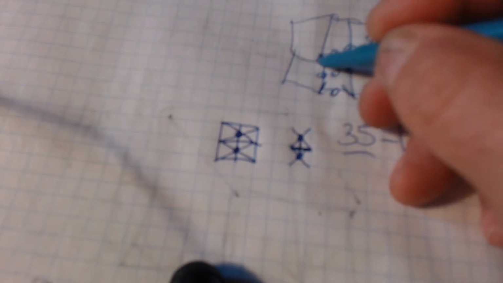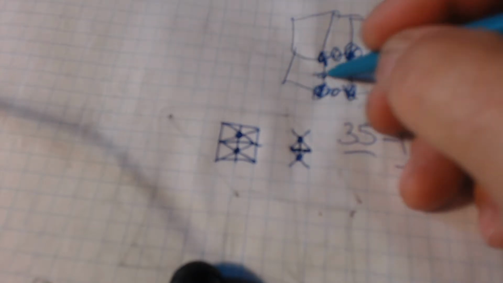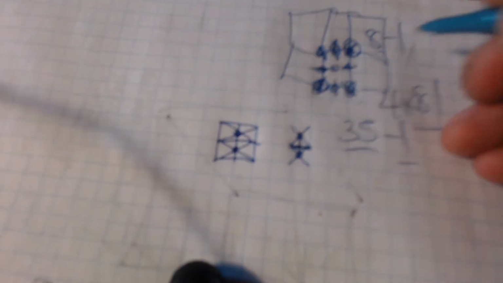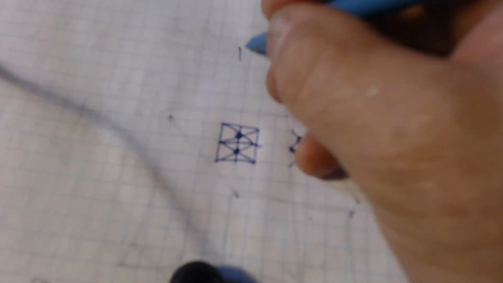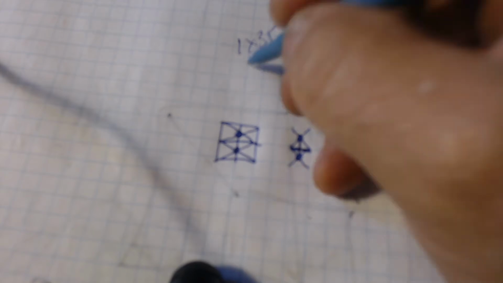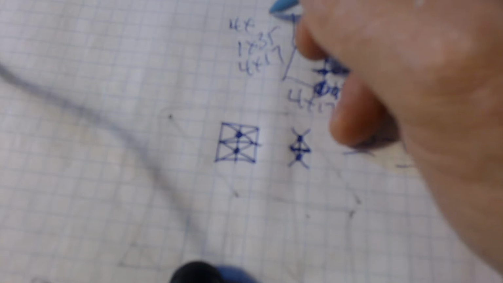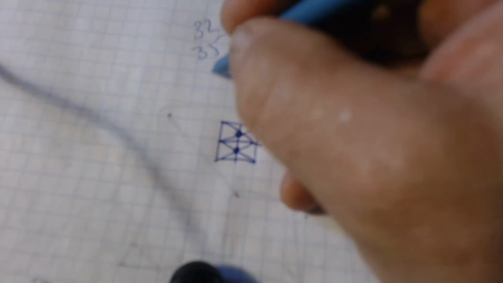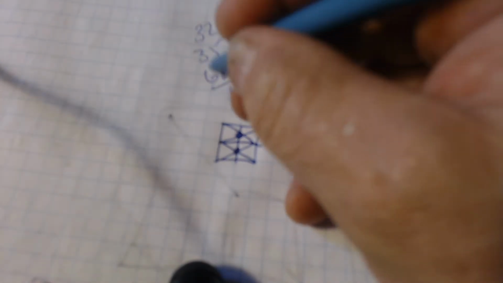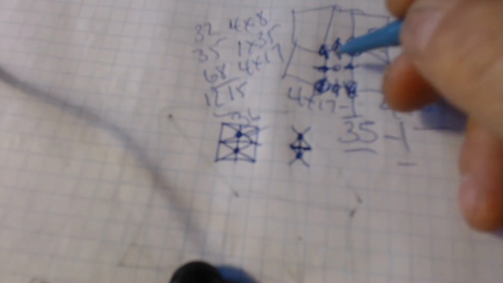8 to 1, 8 to 1, 8 to 1, 8 to 1, so there's 4 times 8 to 1. There's 1, 2, 3, 4. 4 times 17 to 1, and 1 time 35 to 1, 4 times 17 to 1, 4 times 8 to 1, 32, 35, 68, 15, and 12. Left and right, 36, 1 and 1. That's the expression of this.